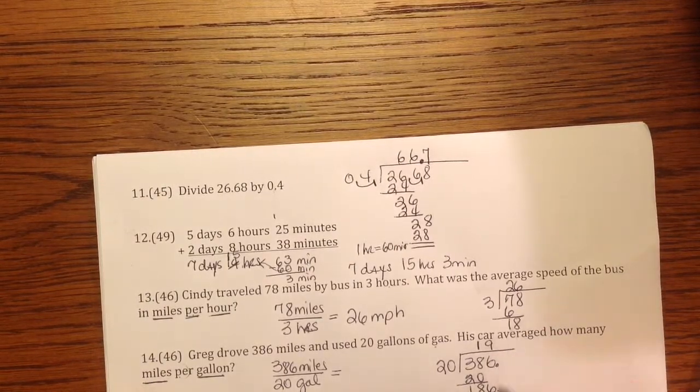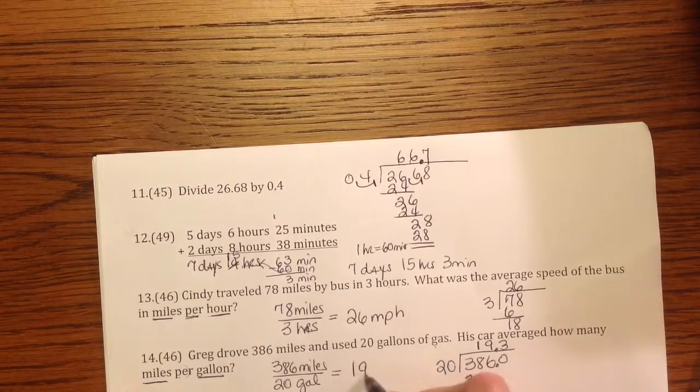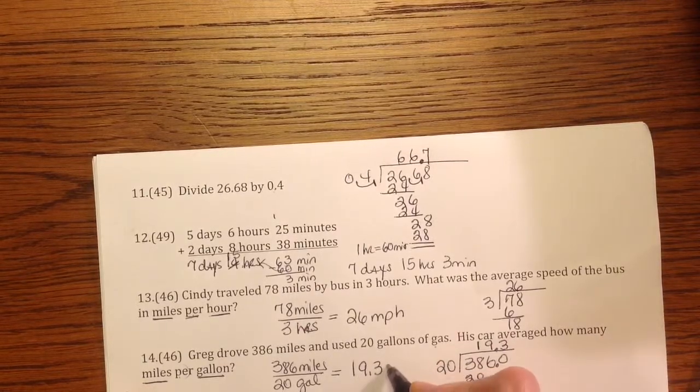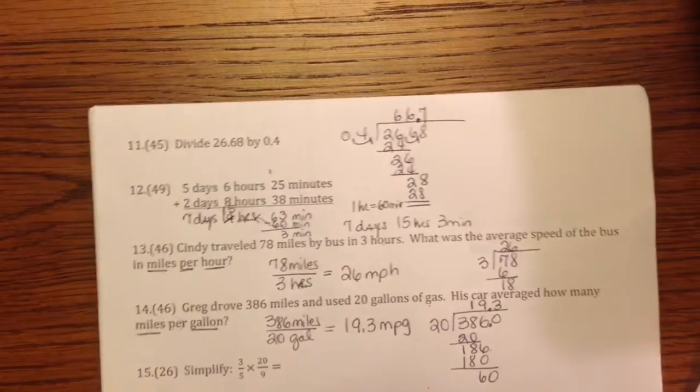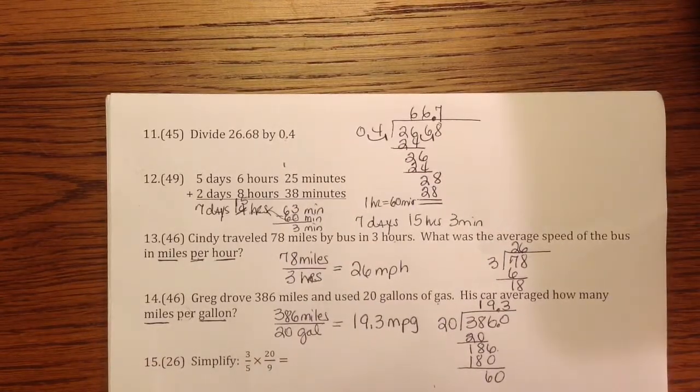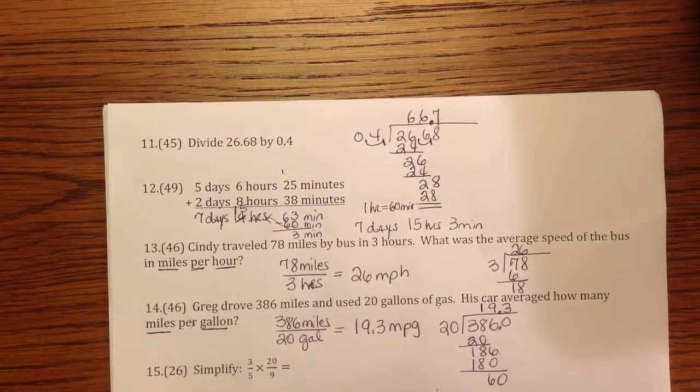We need a decimal, or when you subtract you get 6, you can do a mixed number there. You can do 6 over 20 and reduce it. I'm going to go ahead and add a 0 and bring it down, and there's my decimal, and we get 19.3. And this one you can just do miles per gallon, or you can write it out, and it's just 19.3 miles for every gallon of gas he has.